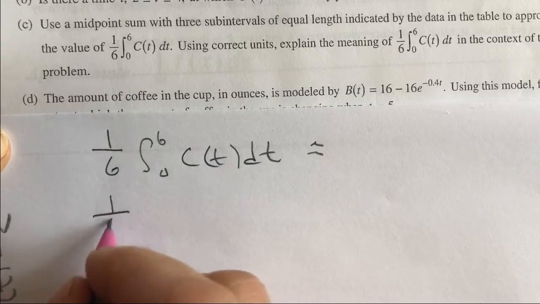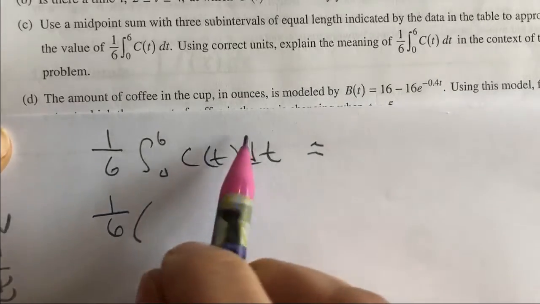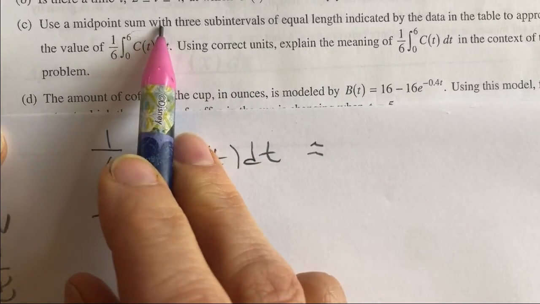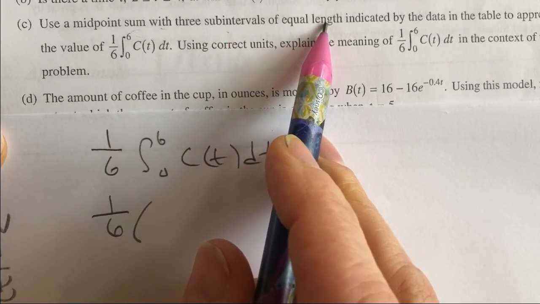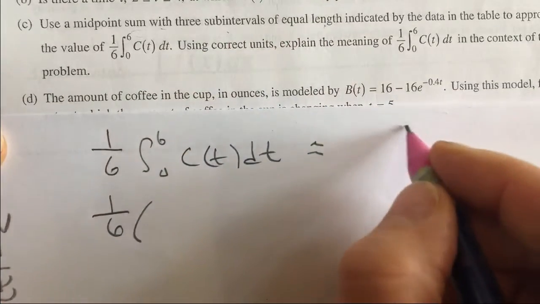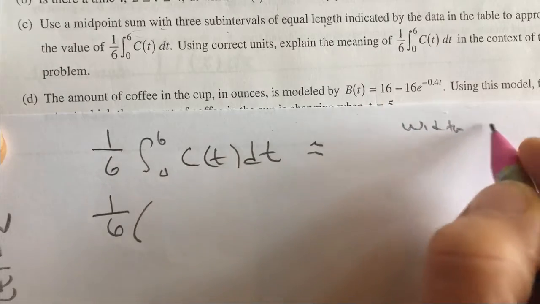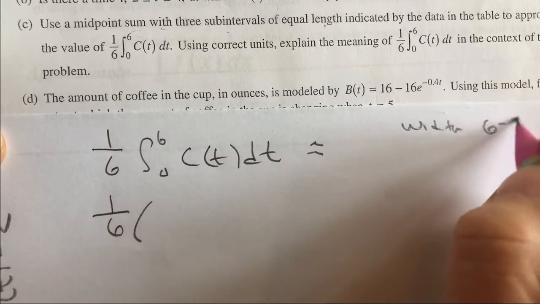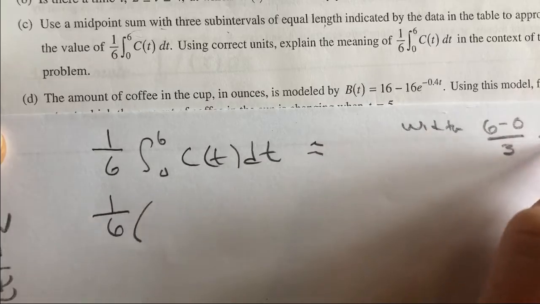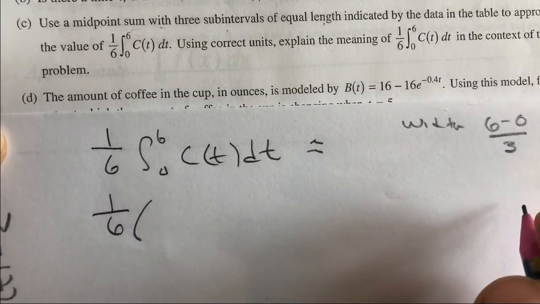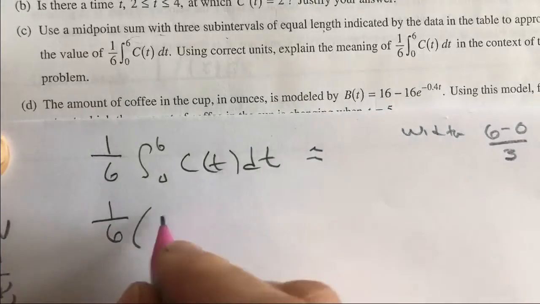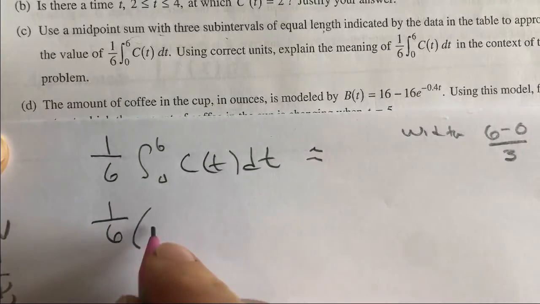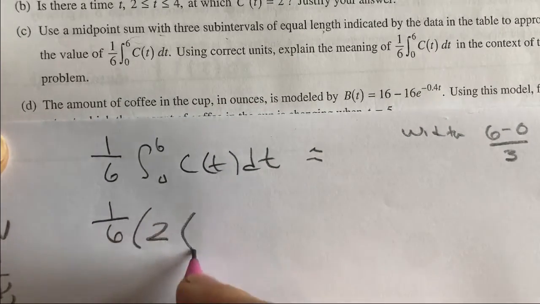Now the 1/6 stays, right? But for the approximation, we're going to be using a midpoint sum with 3 subintervals of equal length from 0 to 6. Okay, so the width is going to be b minus a over n, which is 2. The width is going to be 2 for all of them because they're evenly spaced. But now I need to figure out my 3 heights.